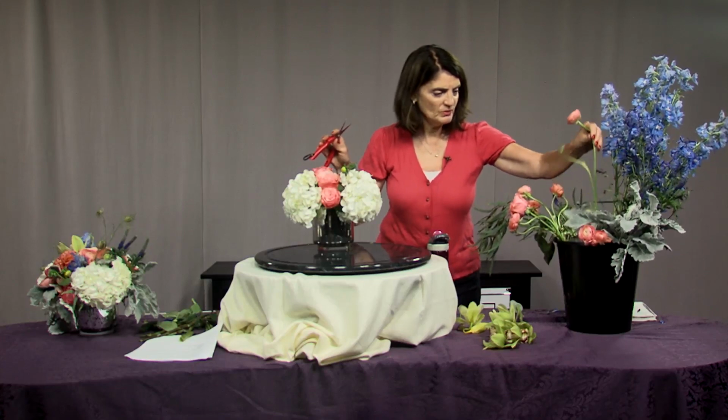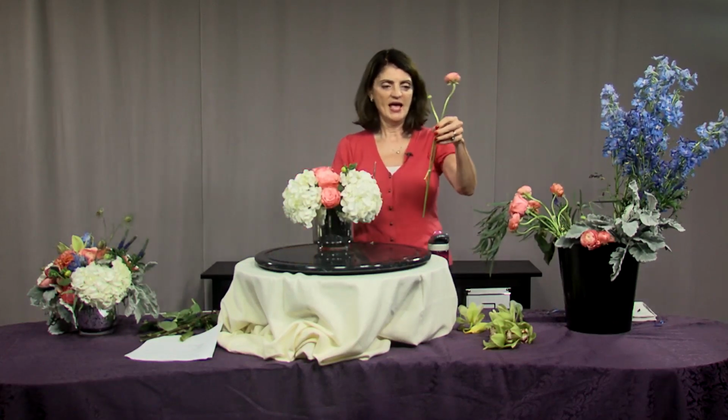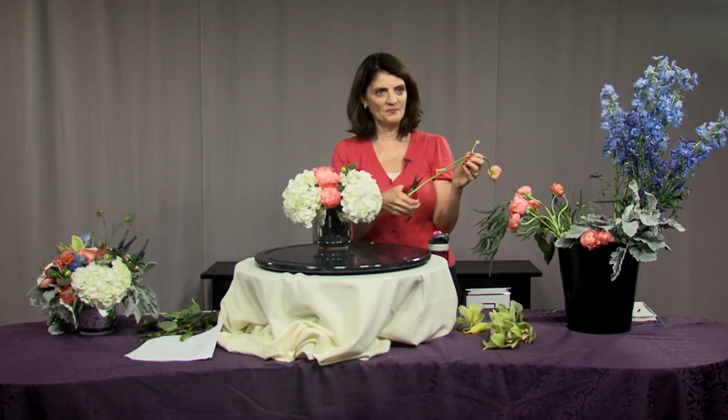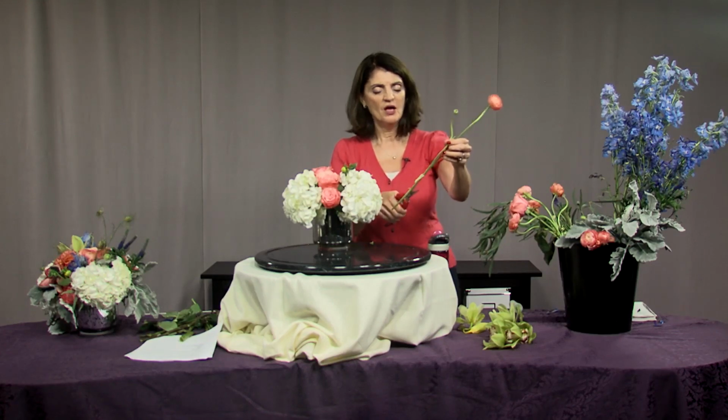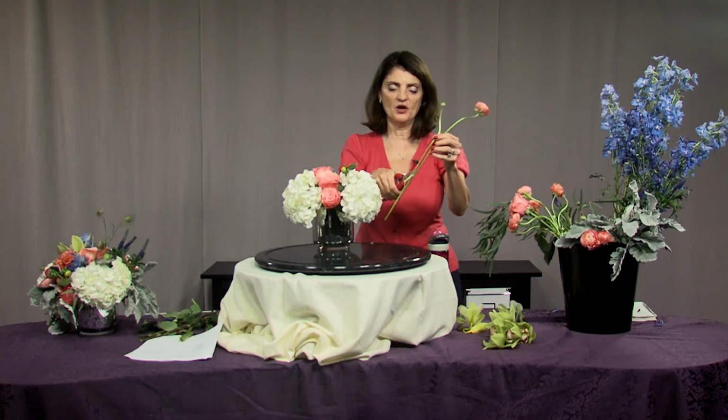So I will now put in the ranunculus, and as I mentioned, I seared them with hot water, and then I cut them and conditioned them in cool water. So what I did with the dahlia now, I'm going to do the same thing with this ranunculus. I'm going to cut it there. So now I have a long piece, and I'm going to make this a little bit shorter and let this little wild bud stick out the top.